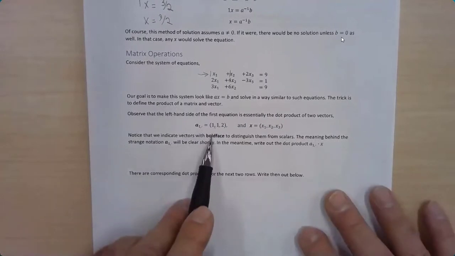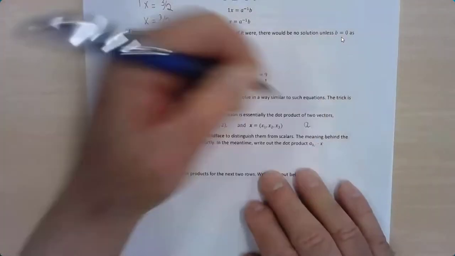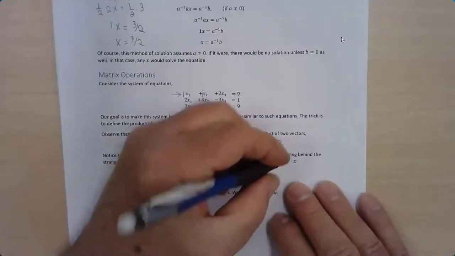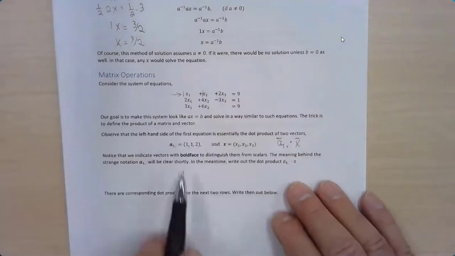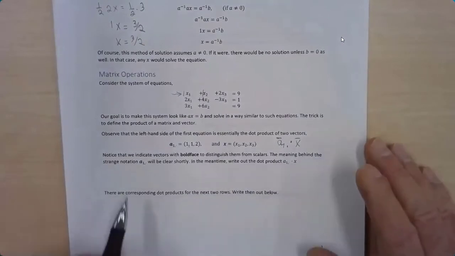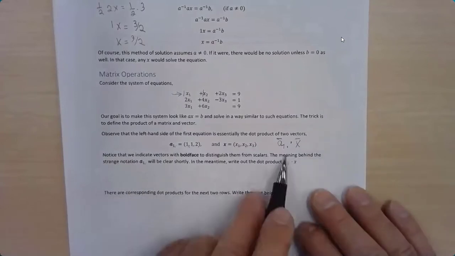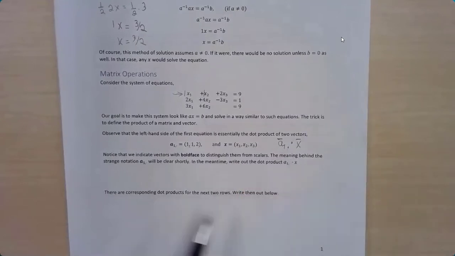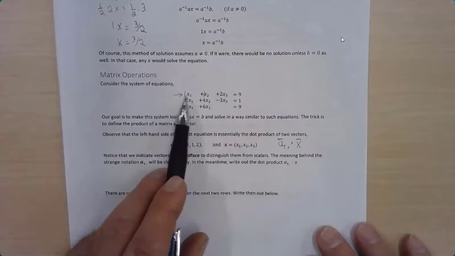Just a note about notation, when we're writing by hand, we oftentimes would write something like this, that A1 dot, you put a bar over it if you wanted to indicate it was a vector, and the same for the x, a bar over that. When we're typing, we usually use boldface. So if you see that, it means generally vector. The meaning of the strange notation A1 dot is this: it's the first row and then all of the possibilities for the columns. So first row, all of the columns gives in the coefficient matrix 1, 1, 2.